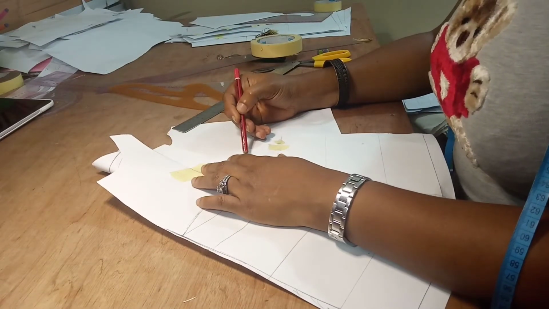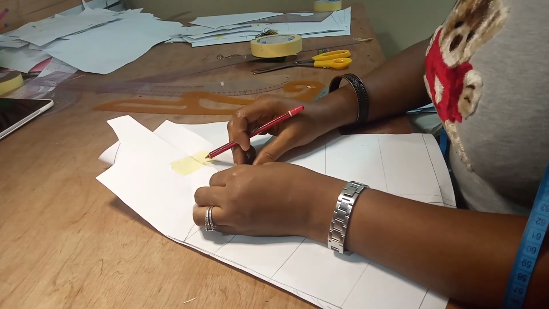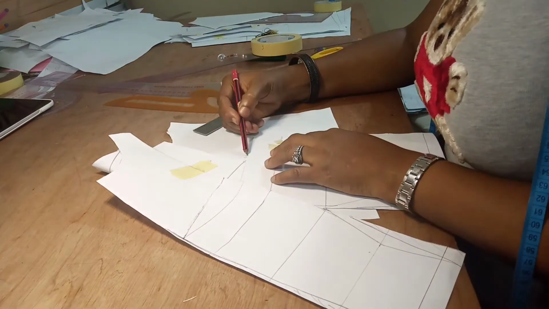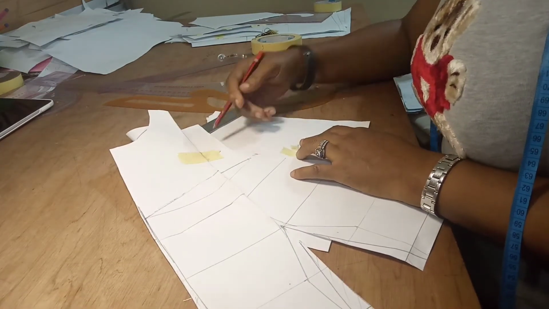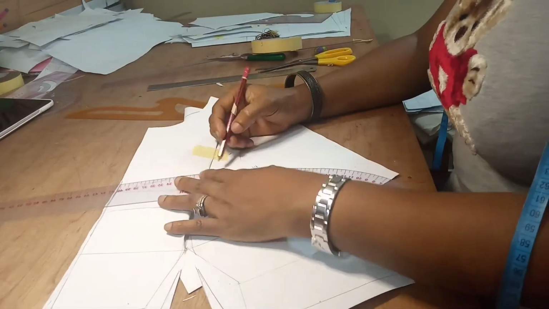Just come here, measure what I have here. 1.5 here, and I withdraw my armhole. So I'm going to take this to this side.